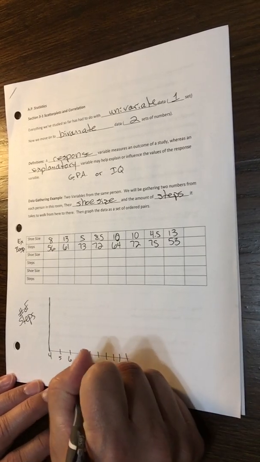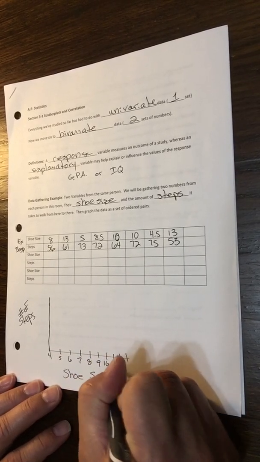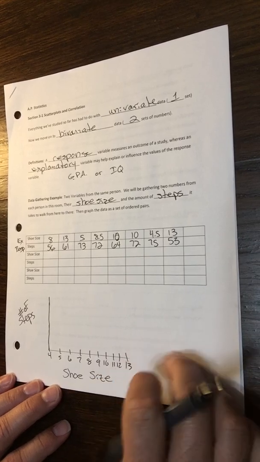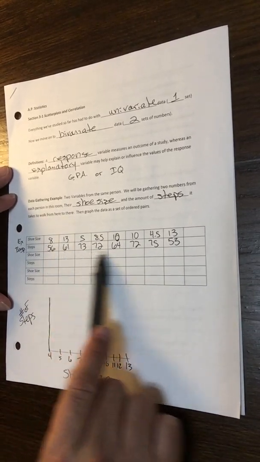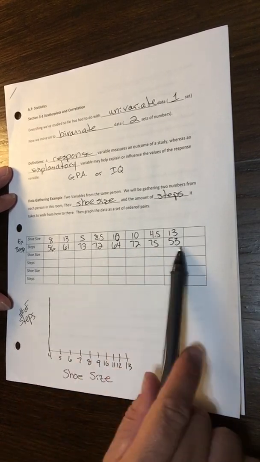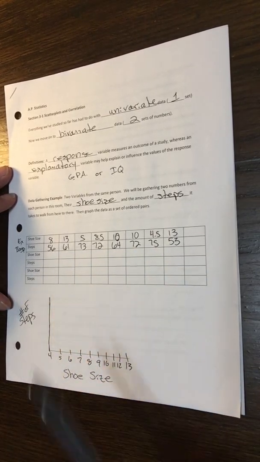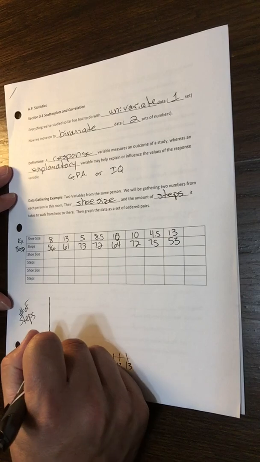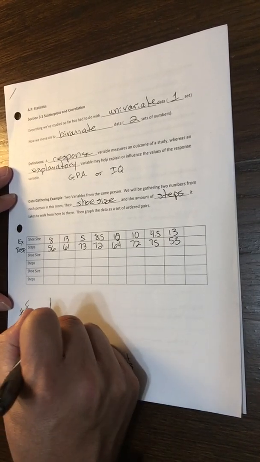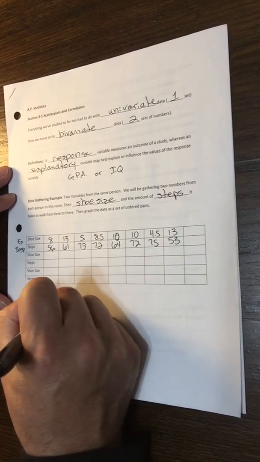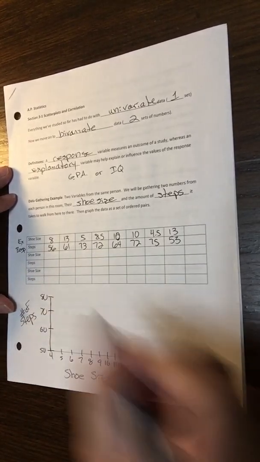And then how many steps do we have here? The smallest was around 53, it looks like, and the biggest was 75. So I've got to go 50 to 75. So there's my 50. I'll just go like this, 60, 70, and 80.